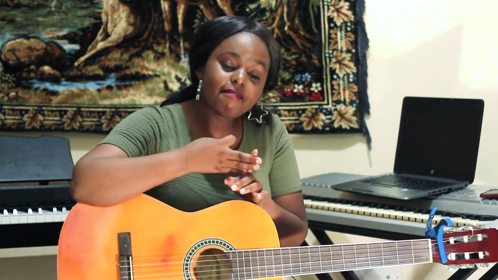So from one A to the other A, how many semitones do we have? We have 12 semitones. Because it is A to A sharp, that's 1 semitone. A sharp to B, B to C, C to C sharp, C sharp to D, D to D sharp, D sharp to E, E to F, F to F sharp, F sharp to G, that's 10.